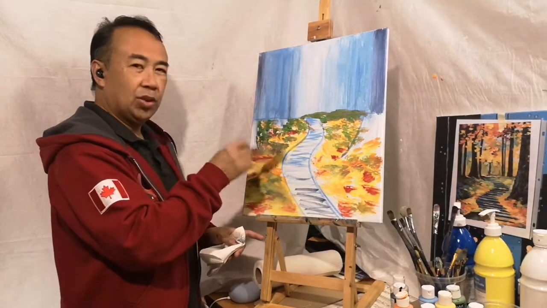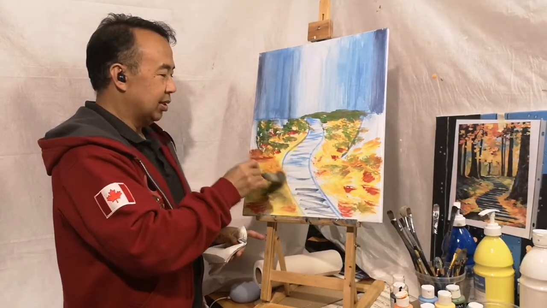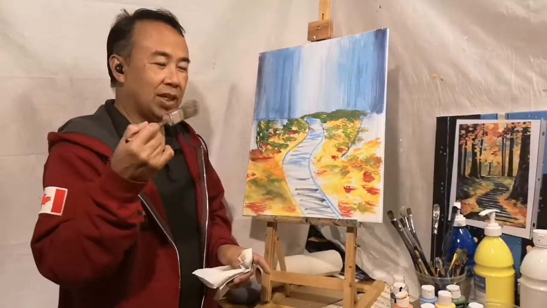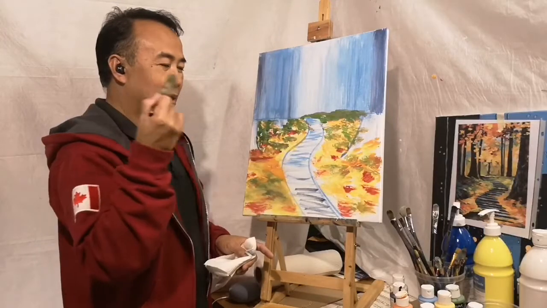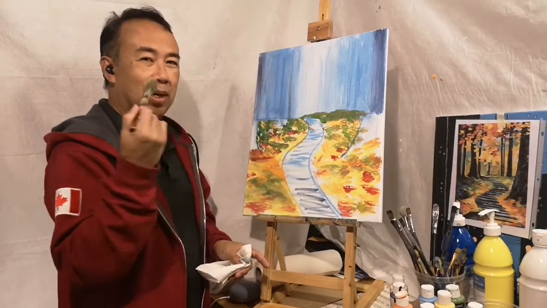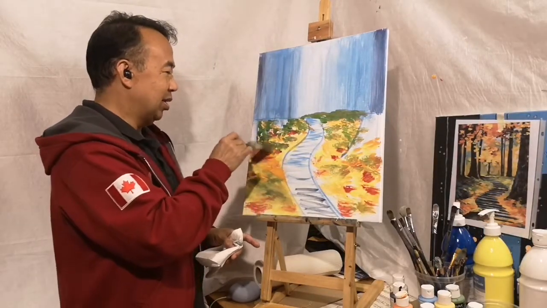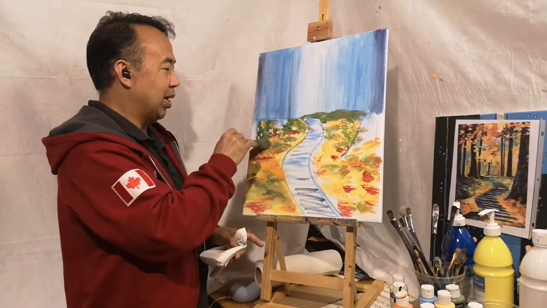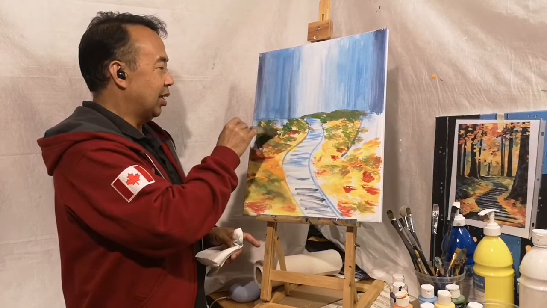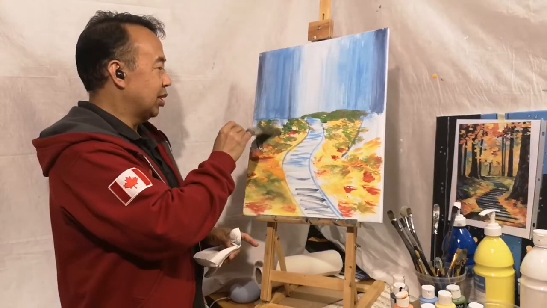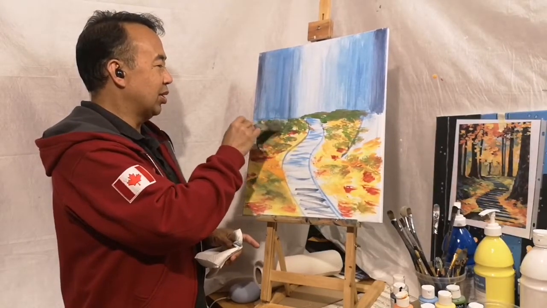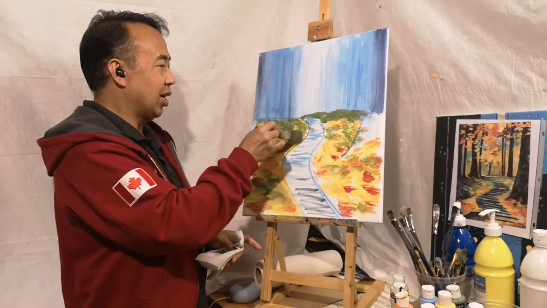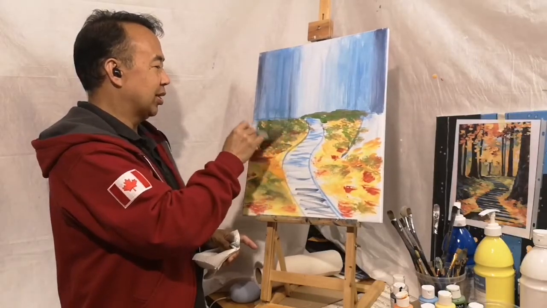The stroke is the same way as you do your blush on. Just do it carefully and try to blend those colors. Try to fill up those white spaces with all the smudges that you have on your canvas.